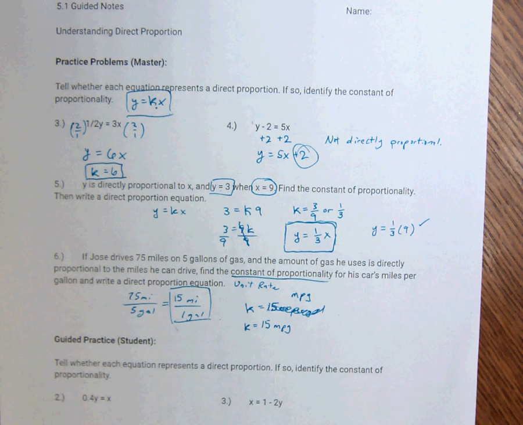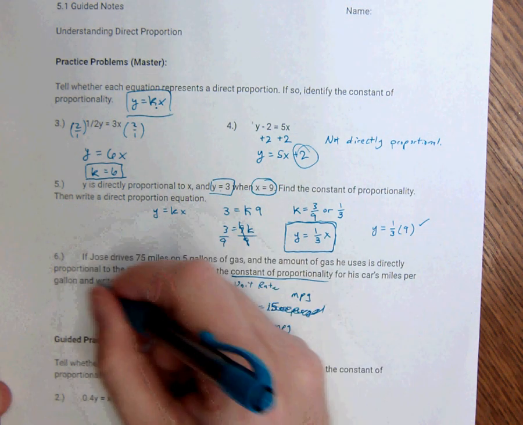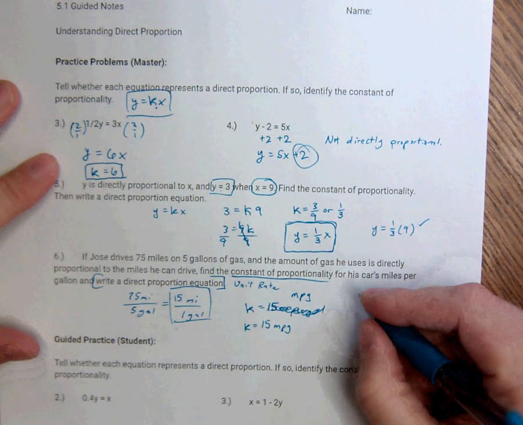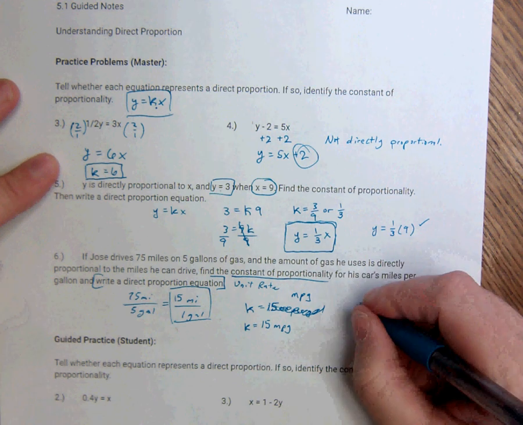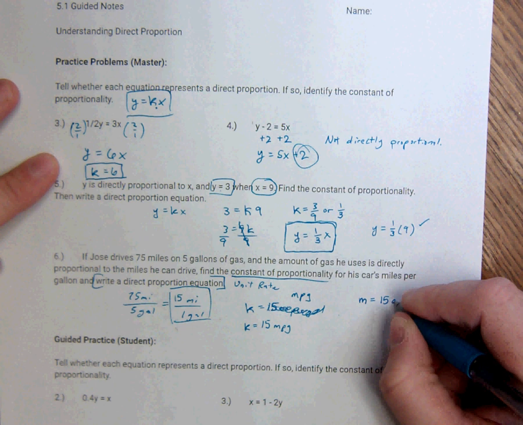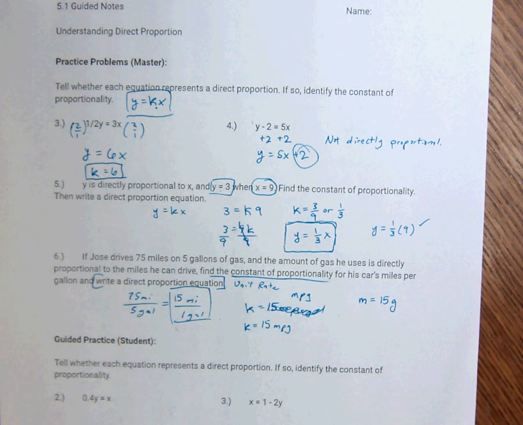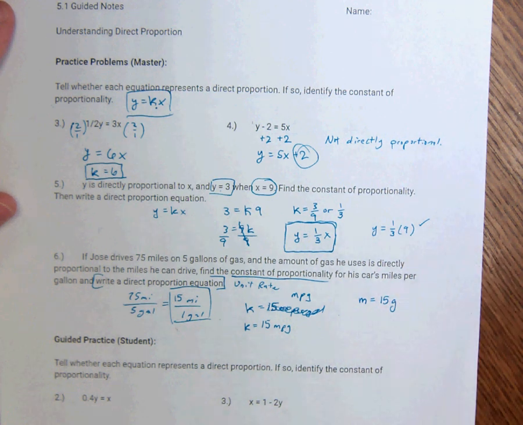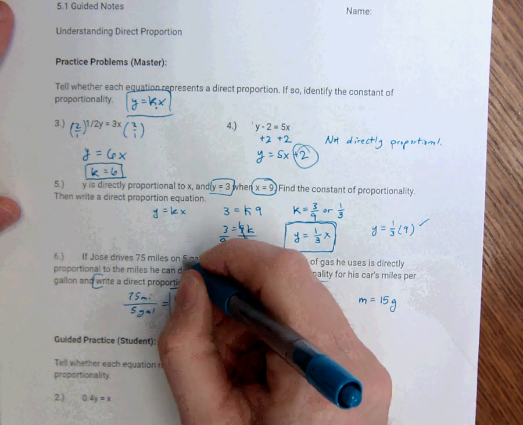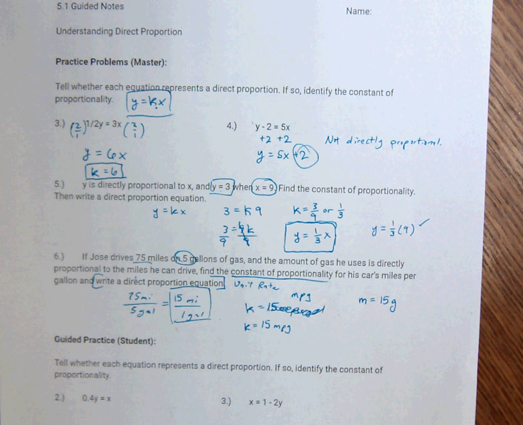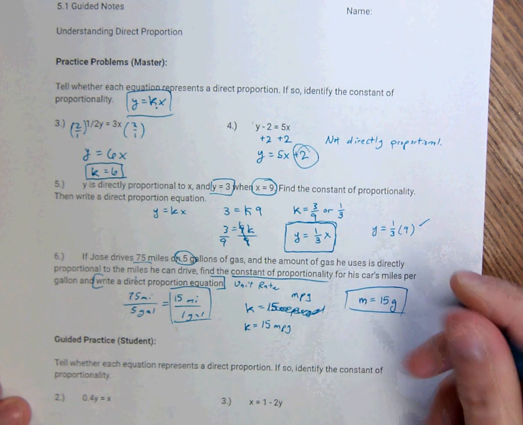All right. Now, to finally write a direct proportional equation, you would say, let's do miles is equal to 15G. Now what this means is that for every gallon I have, I can drive 15 miles. If I have 2 gallons, I can drive 30 miles. If I have 5 gallons, I can drive 75 miles, and so forth. Okay, so this is your equation.